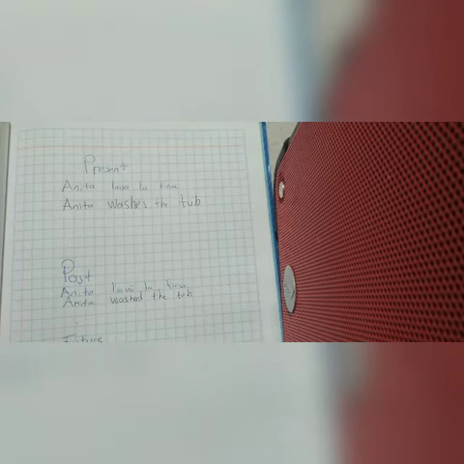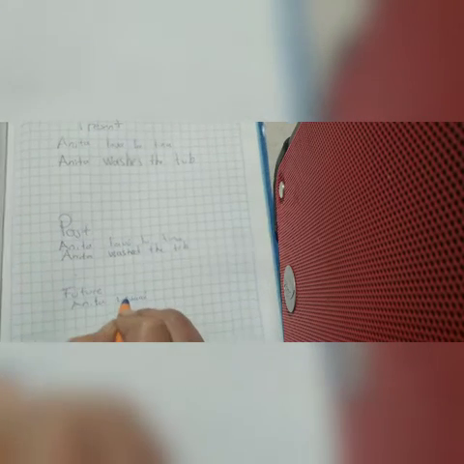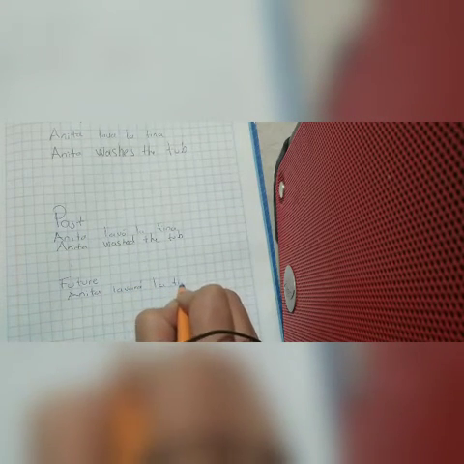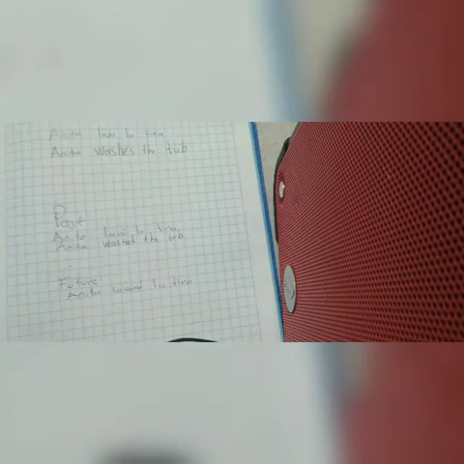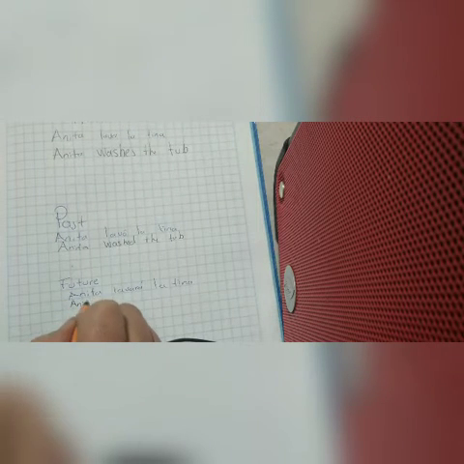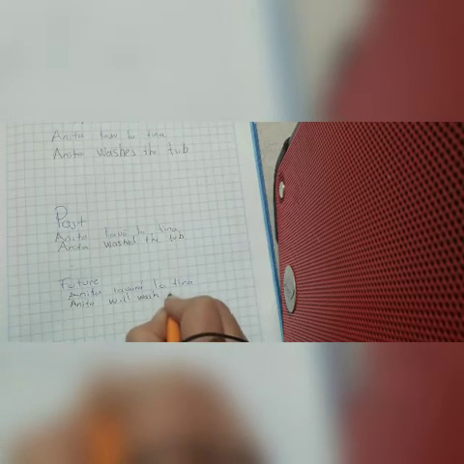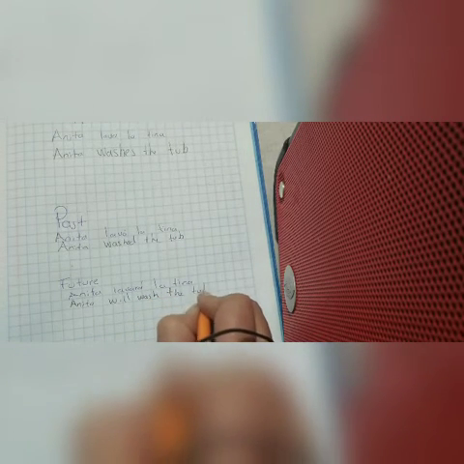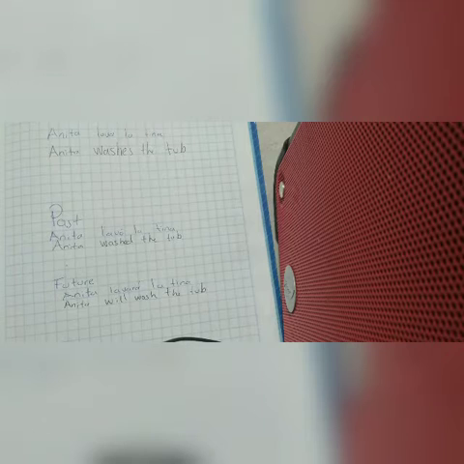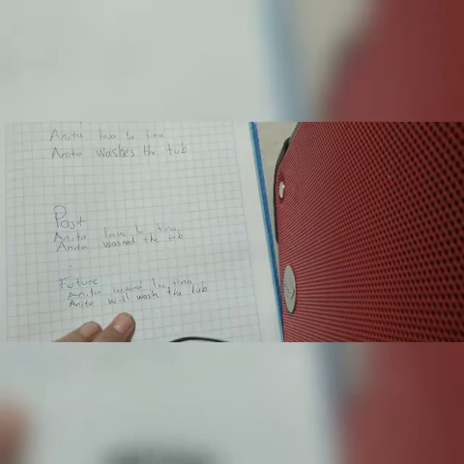What is going to happen in future? We will say, Anita lavará la tina. So we will write, Anita, auxiliary will, the verb in the simple way. Anita will wash the tub.